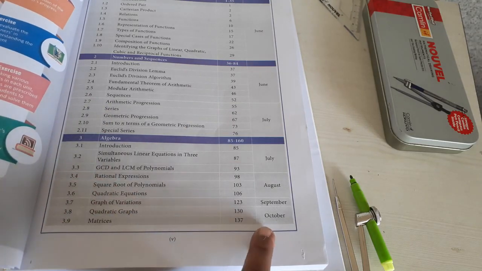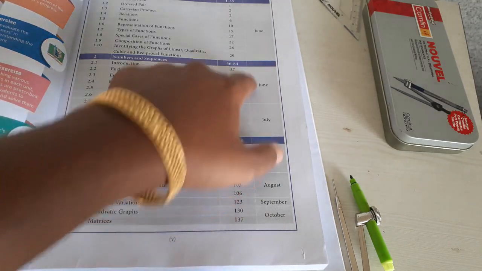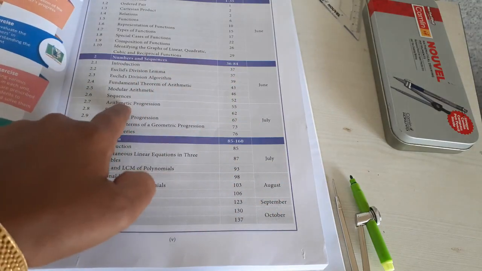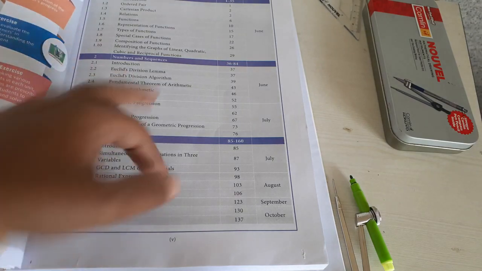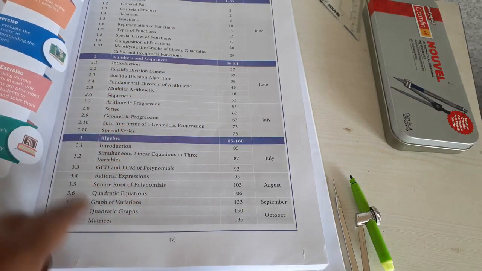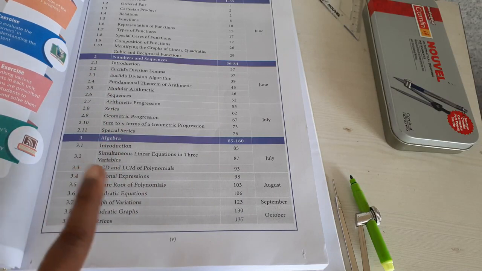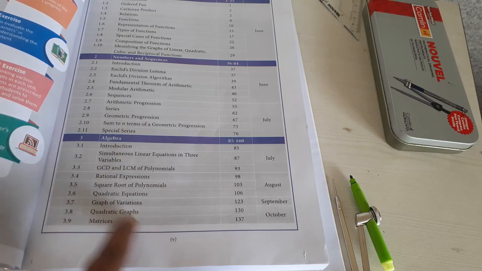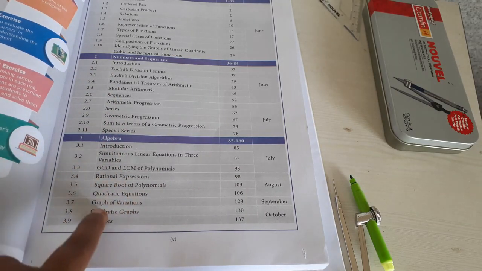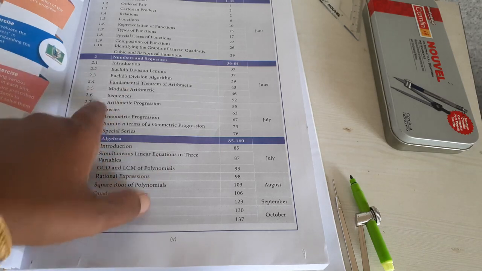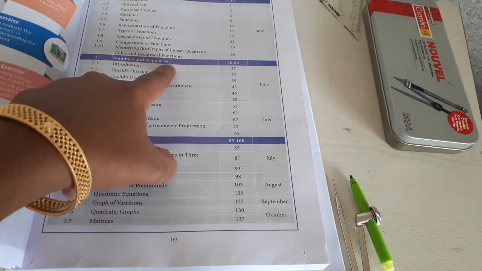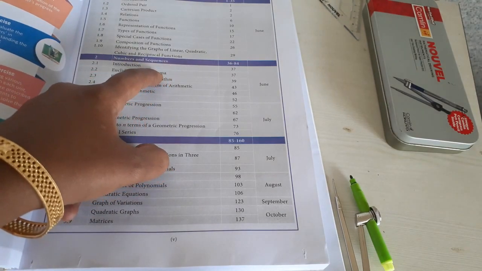And since it is the October portion, and since it is June and July portion, we need to complete this earlier. So only we need to move to the second chapter. The earlier portion we need to complete earlier. So up to quadratic equations, graph of variations and quadratic curves, we need to write in the graph note. So now take a new note for the second chapter, numbers and sequences, and let's listen to the class.